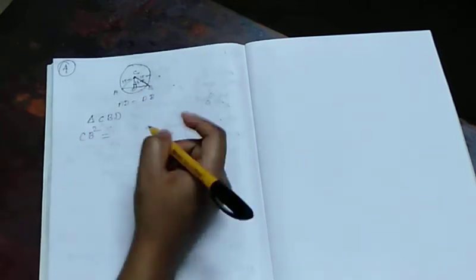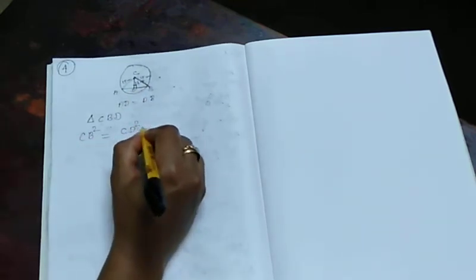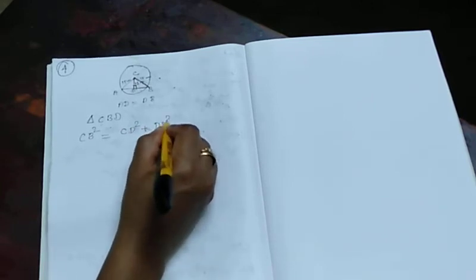Since it is a right angle triangle, what theorem? Pythagoras theorem. What is our Pythagoras theorem? Square of hypotenuse is equal to sum of squares of the other two sides. In this picture, what is the hypotenuse? CB square is equal to CD square plus DB square.